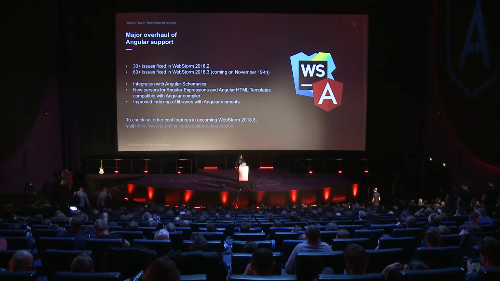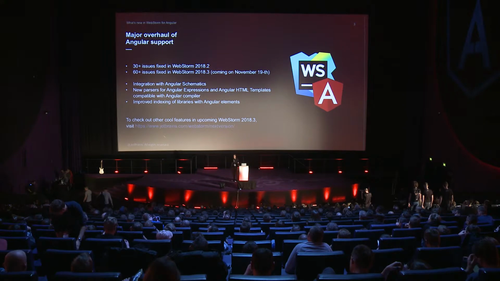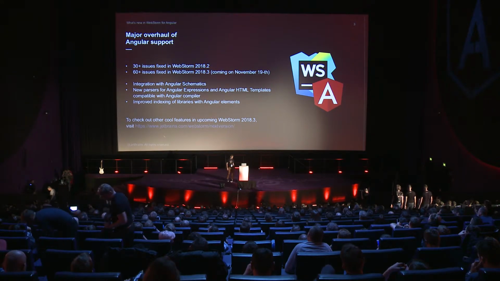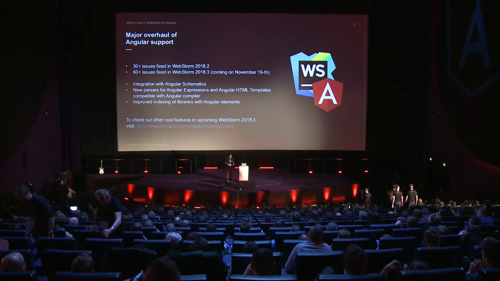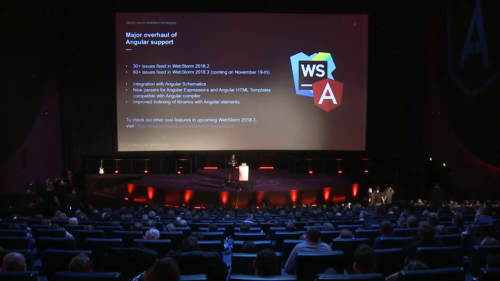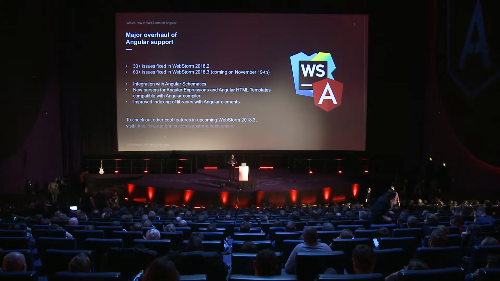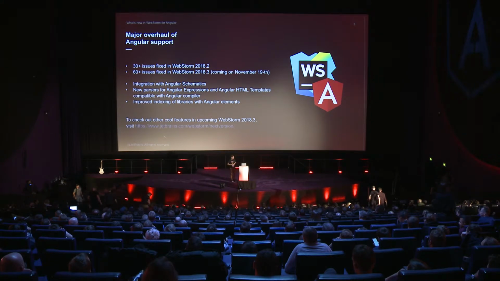team. And during that time, we've fixed over 90 issues. We did a major overhaul of the support. So you can expect a lot of cool stuff coming next week on 19th of November for WebStorm. And WebStorm is actually included in all of the other JetBrains products, so you can expect to have all the cool stuff in IntelliJ, GoLand, and others.